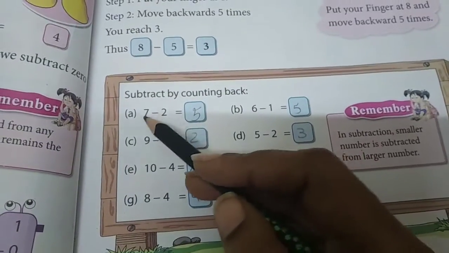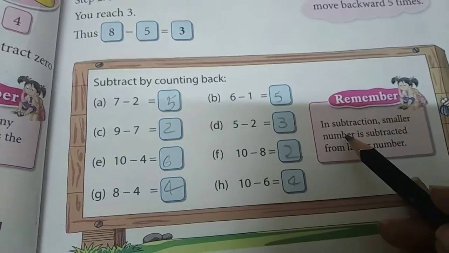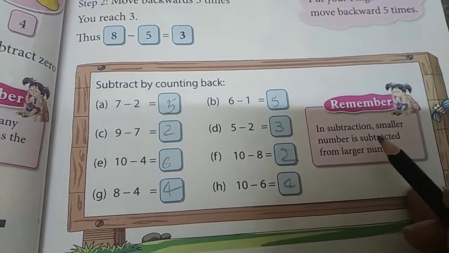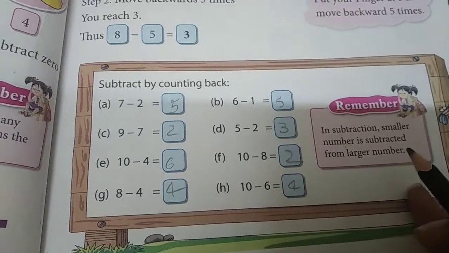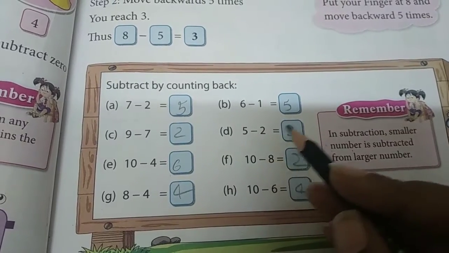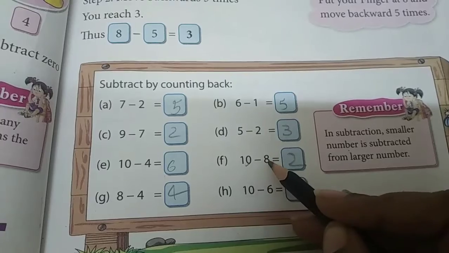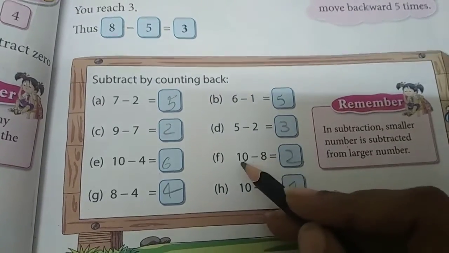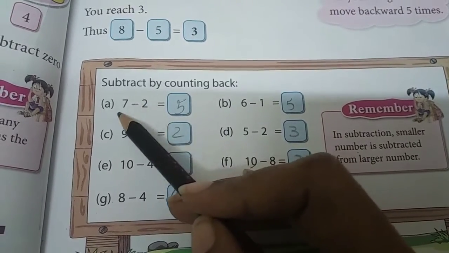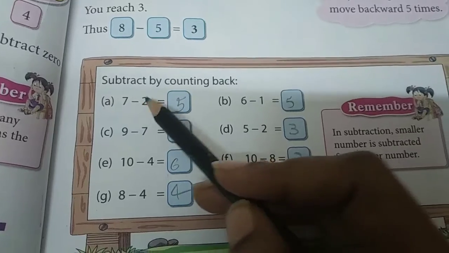Similarly, you try 7 minus 2, 9 minus 7, like this. So here what you have to remember is, in subtraction, a small number is subtracted from a larger number. Okay, you cannot write 8 minus 10. You have to write 10 minus 8. So always you have to subtract the smaller number from the larger number. Okay, and you cannot write 2 minus 7. You have to write 7 minus 2.